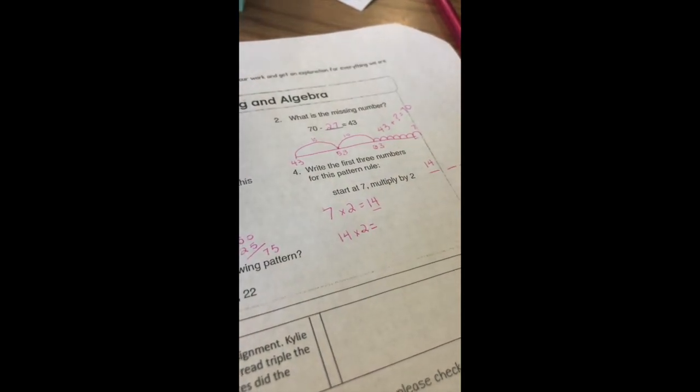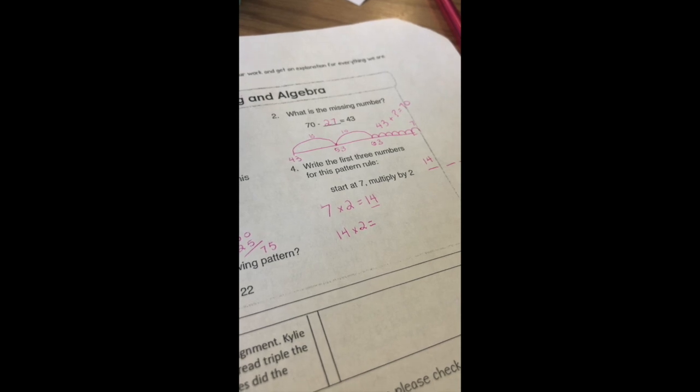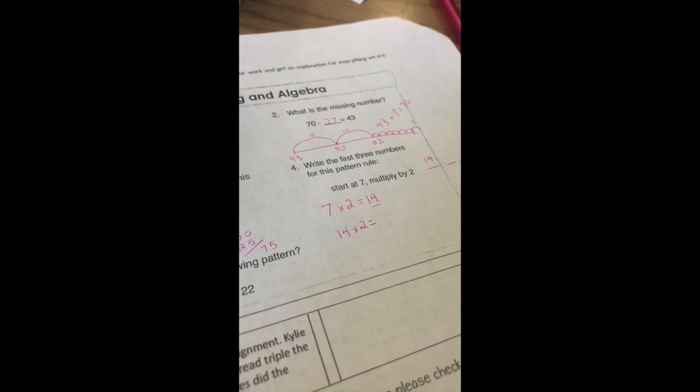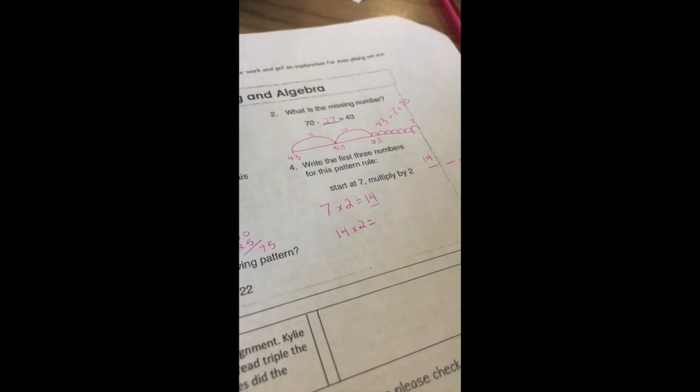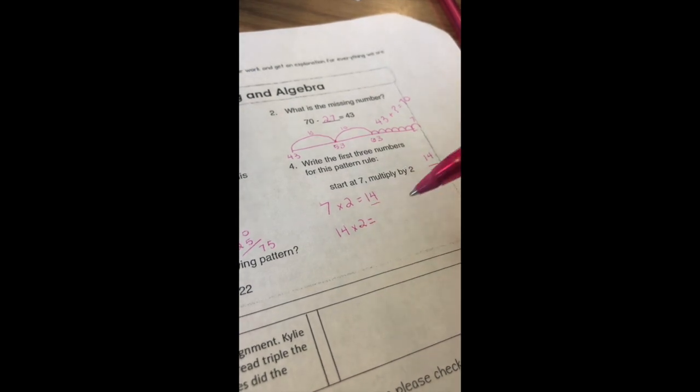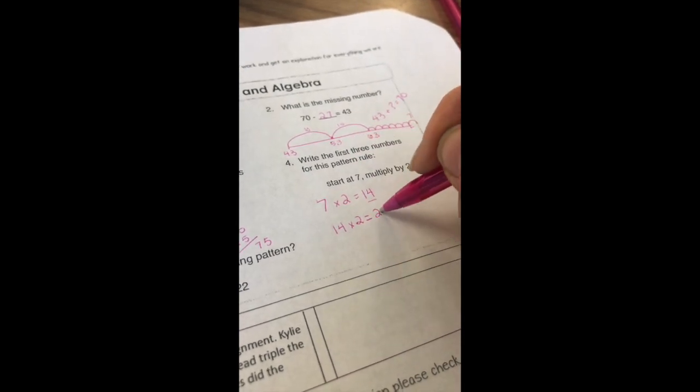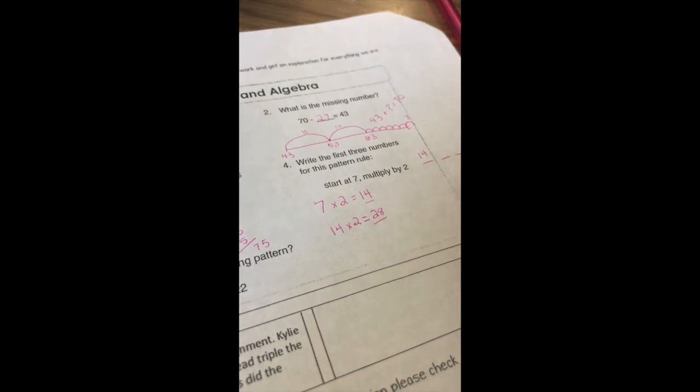We know 12 times 2 is 24. So 14 times 2 is just 2 more groups of 2. So let's count by 2s. 24, 26, 28. So my second number is going to be 28.